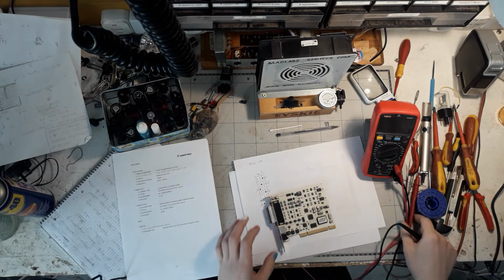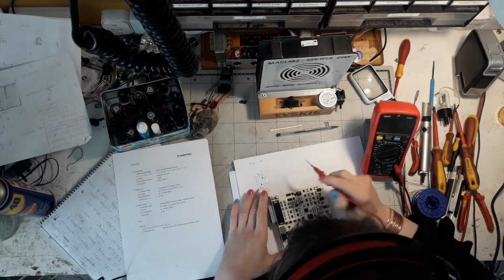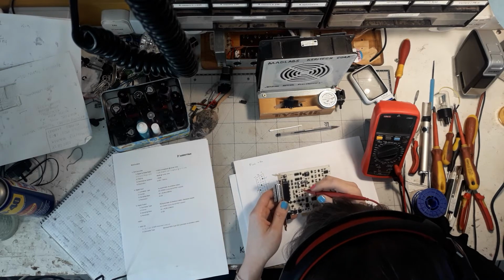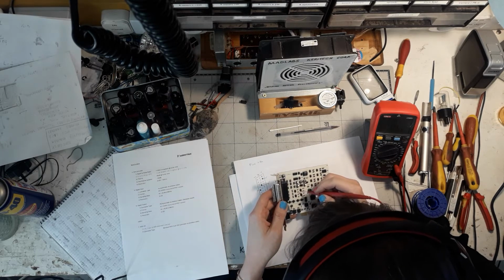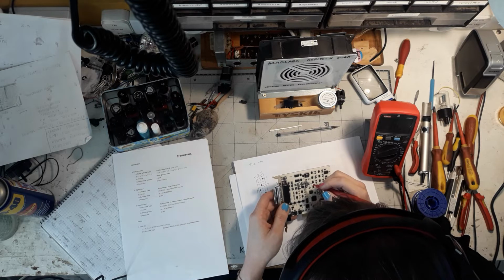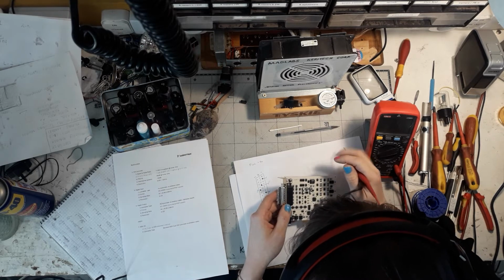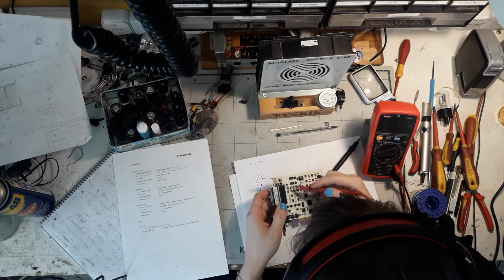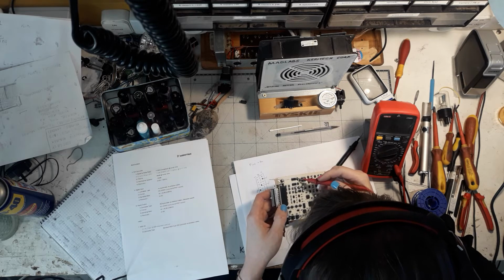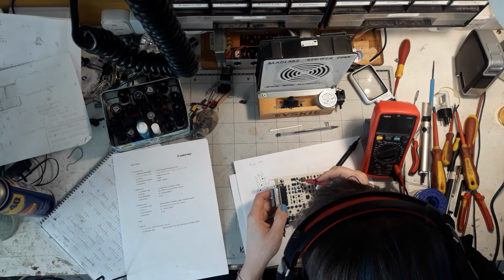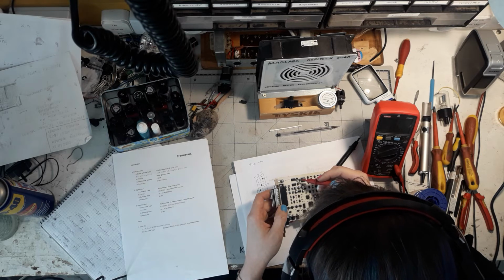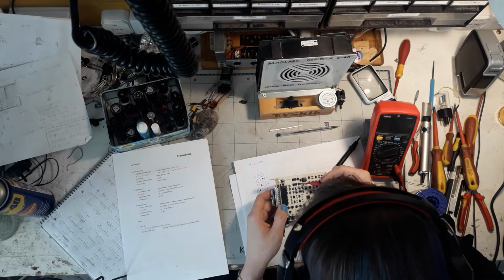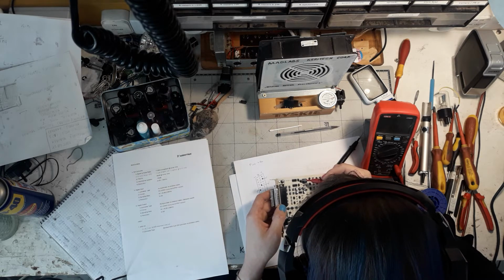Okay, so now it's time to determine which one of those is the input and which one of those is the output section. And I think here we've got HC4053A integrated circuits, some op-amps here.